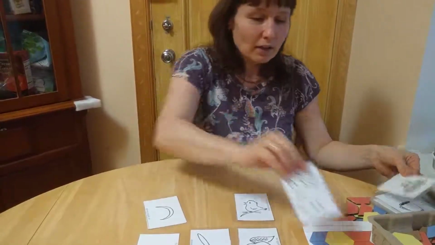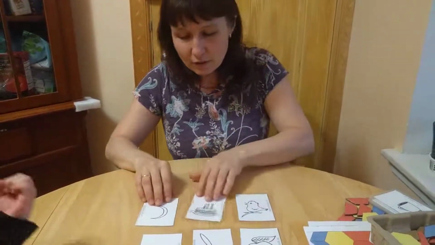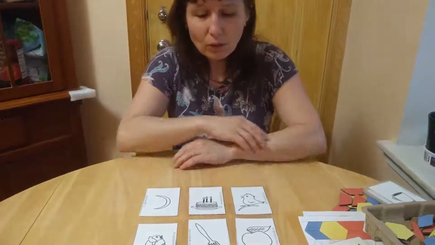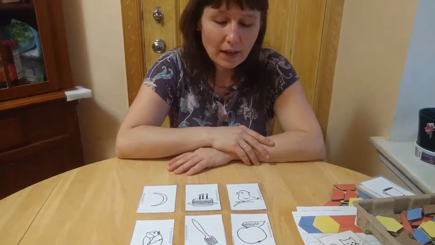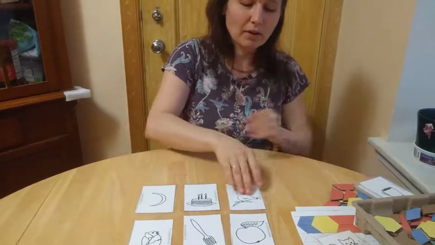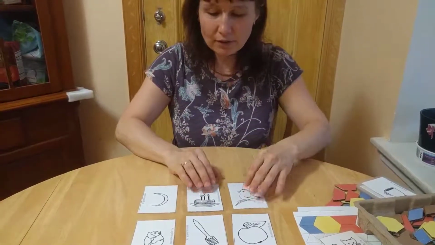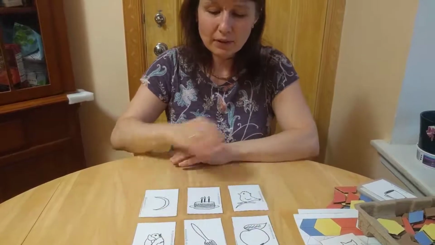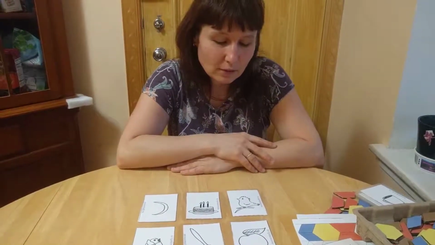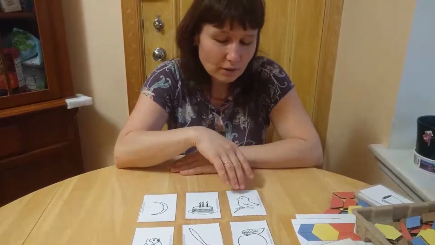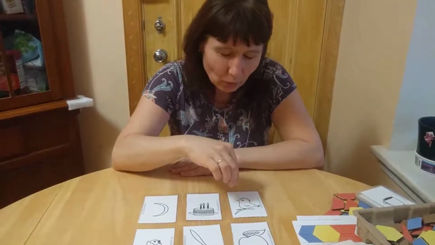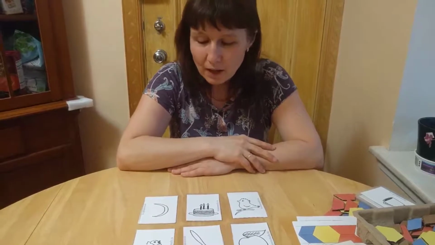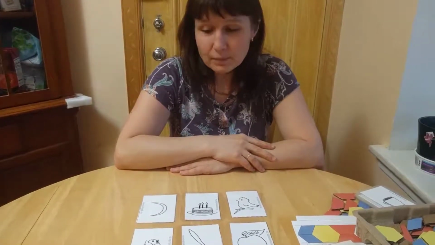Then you take a different card, and make him go under the table, and then turn, say, this card, and when he's back, he has to explain, okay, here is a bird, and the bird had a closed beak, and now it's an open one. So this is fun.